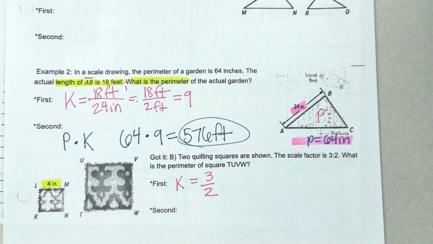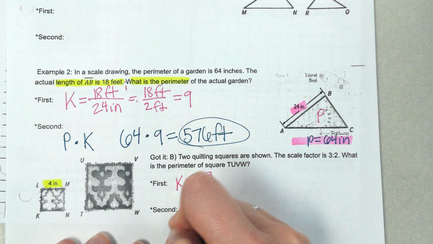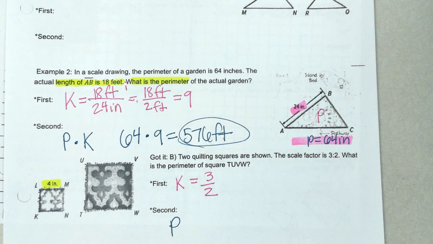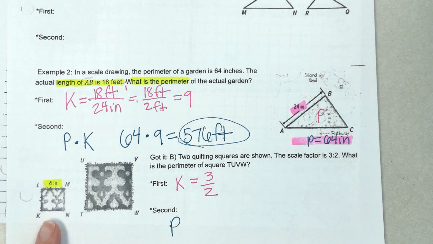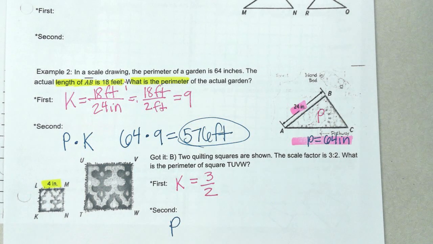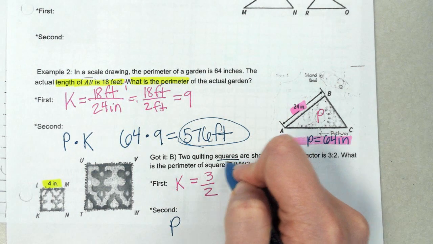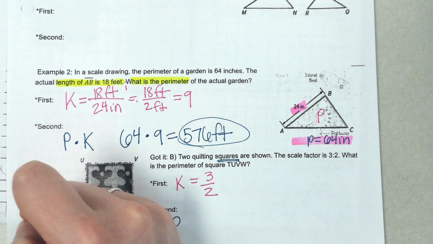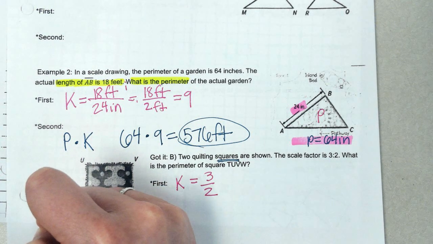But because they gave us a scale factor, they're like, well, we're not going to give you the rest of the information. So when we go to solve, this is asking us to find what, Mackenzie? What are they asking us to find? The perimeter. Guys, did they give us a perimeter anywhere? No. Can we figure out the perimeter of this? Reese says yes. Why, Reese? Because it's a square and all sides of a square are equal. Very good. It is a square. Since it is a square, we know this is 4, and this is 4, and this is 4.